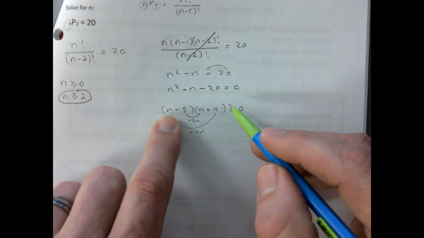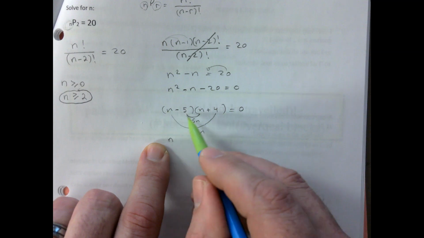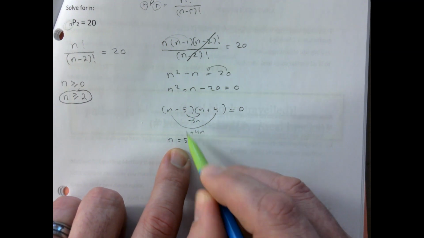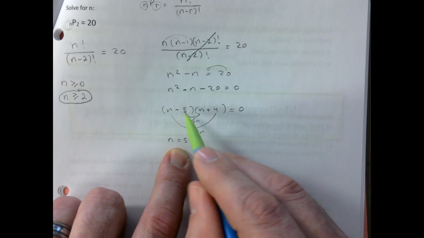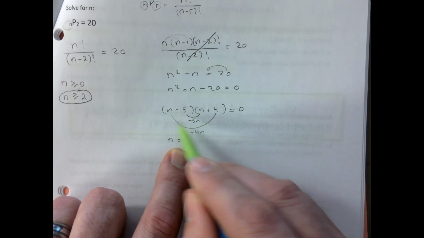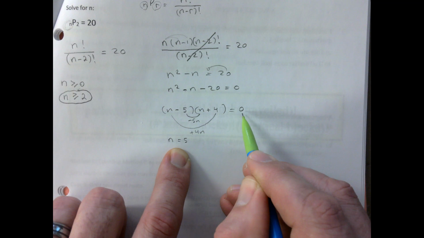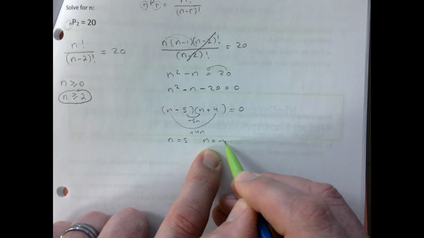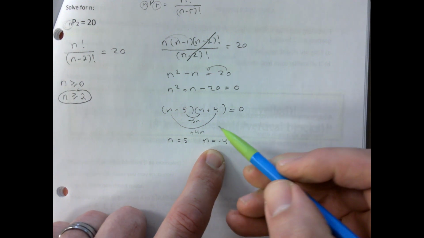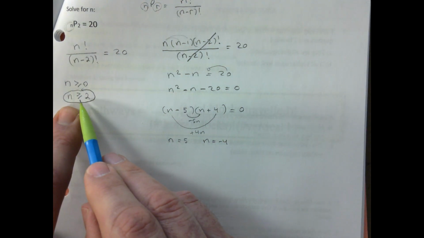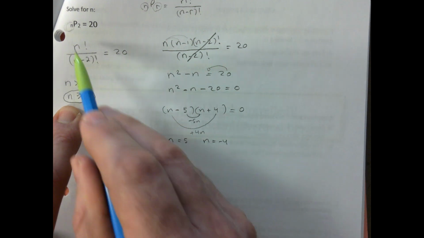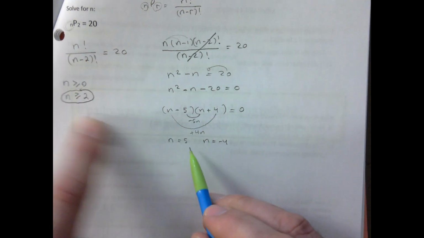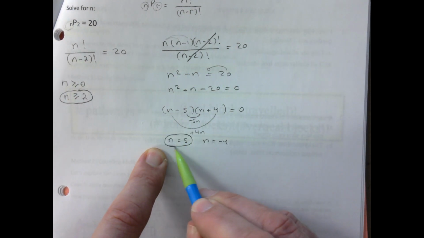So you've got two solutions here. For this bracket, n is equal to 5 will be a solution, because then this turns into 0, turning everything to 0, which will equal the right side. Solution number 2, out of this bracket, we get negative 4. And if you go back to your restriction, we told ourselves that n has to be greater than or equal to 2 for this to work. So this is the only solution that works. This one does not work.